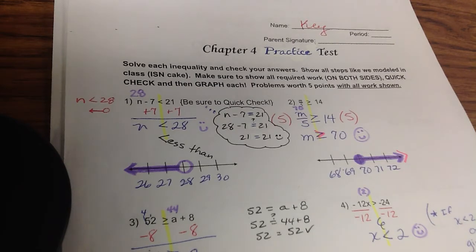Okay, number 1. As in class, you always ask yourself for algebra, what are they doing to the variable? And number 1, it's the variable n. They are subtracting 7, so you're going to do the inverse operation of adding 7 on both sides. 21 plus 7 is 28, so you have n is less than 28. Remember, if it looks like an L, that's the symbol less than.